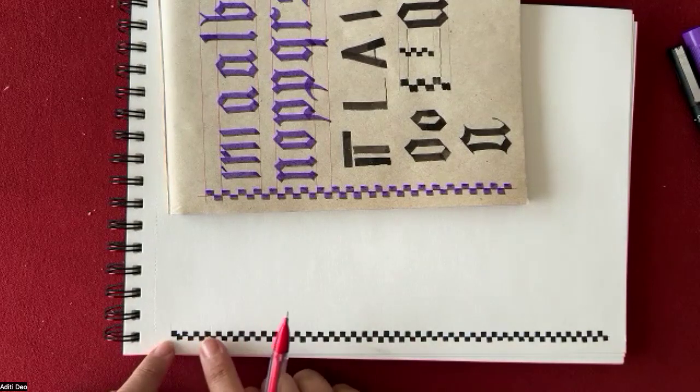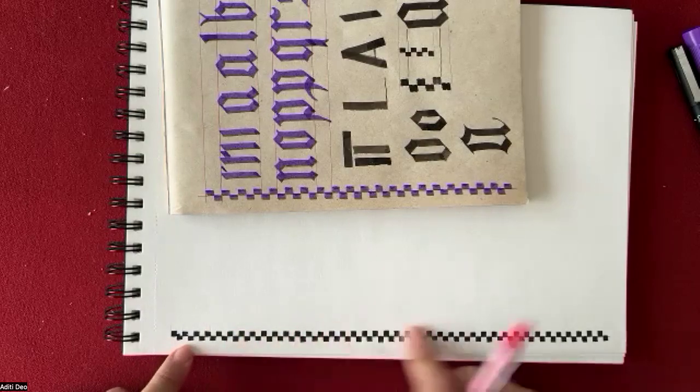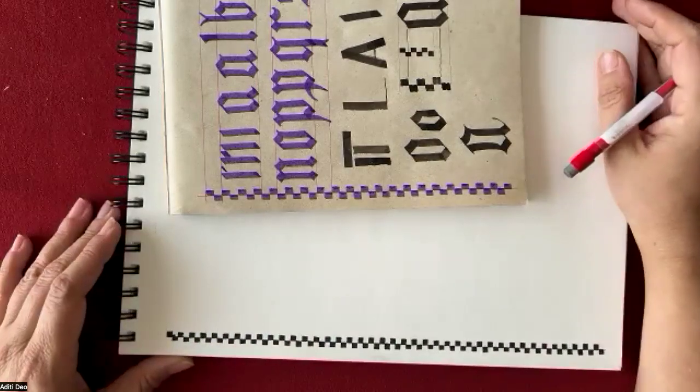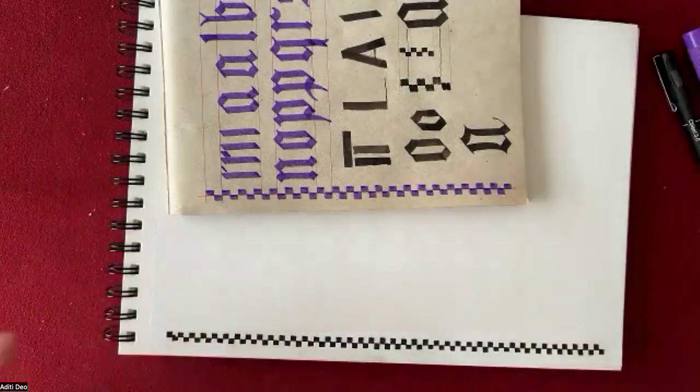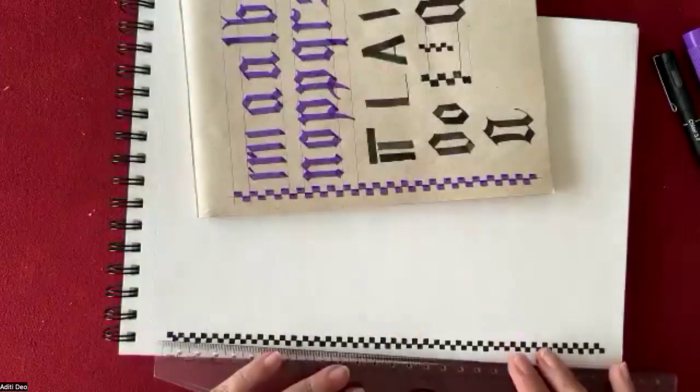So we're just going to keep doing a 2-5-2-5-2-5 guide sheet.